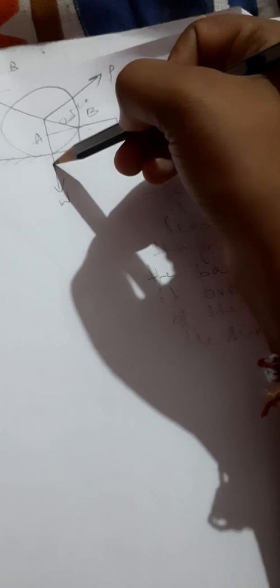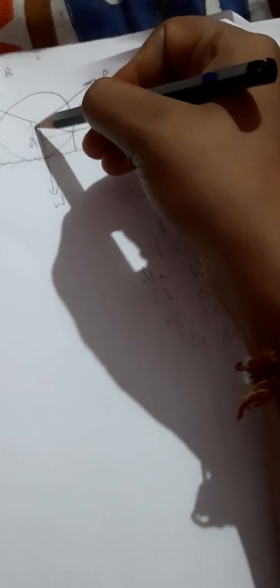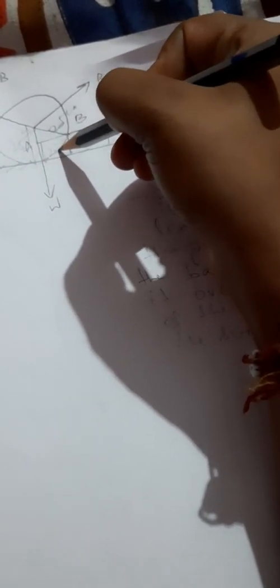Here to here the total distance is the radius of this ball, that is 25, and here to here the thickness of the block is 20. So here to here it is 25 minus 20, that is 5 centimeter. To find out the distance AB, we will use the Pythagoras theorem. Suppose O is the center of this ball.